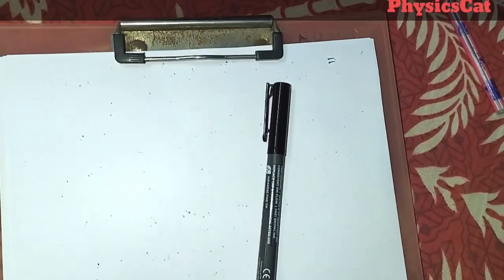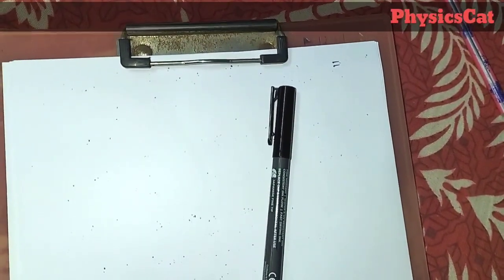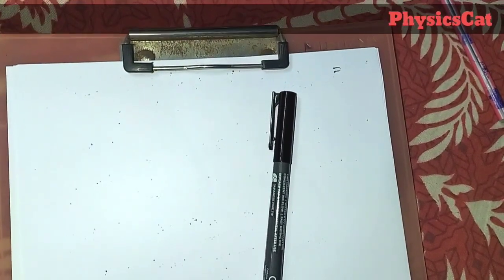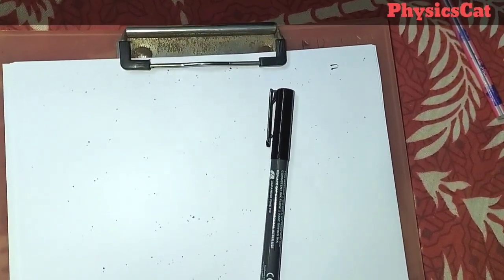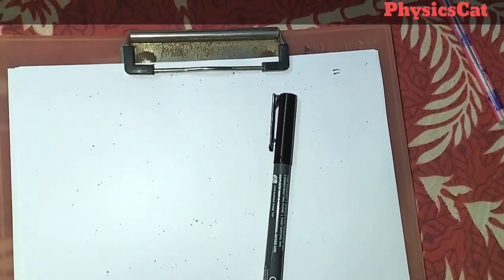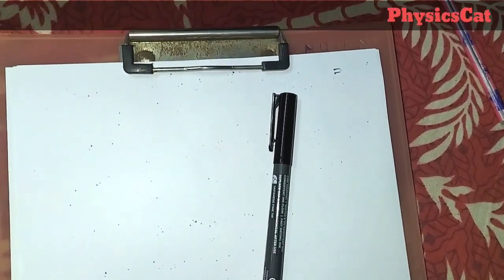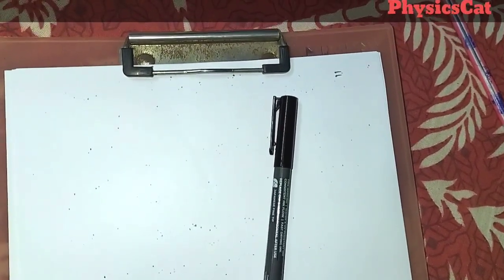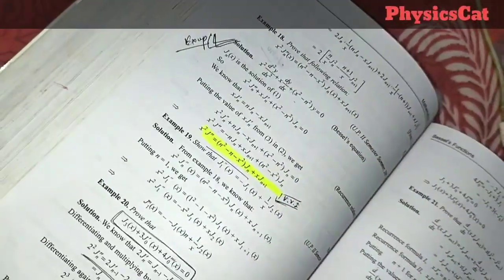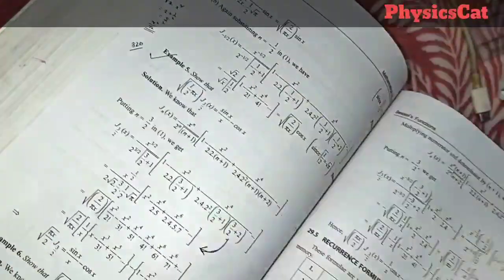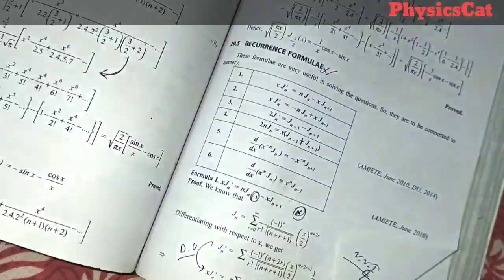Today I am going to start the topic Bessel's function. I am considering that you have all gone through the basics, because I am not here to start any class. I am just going to solve the mathematical problems. First of all, I think you all know the recurrence formulas.